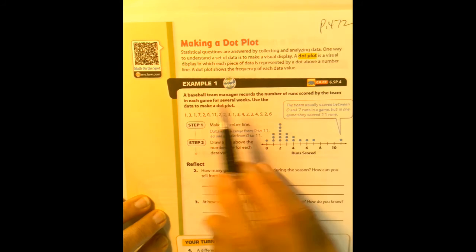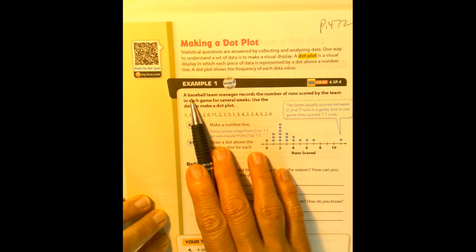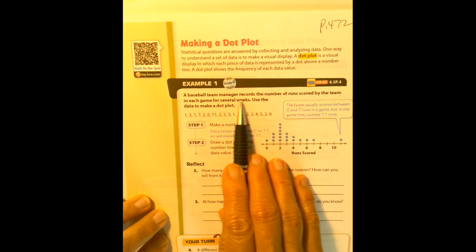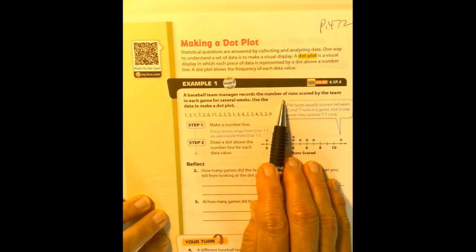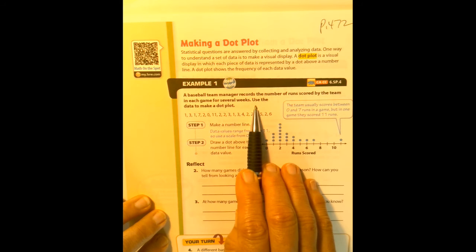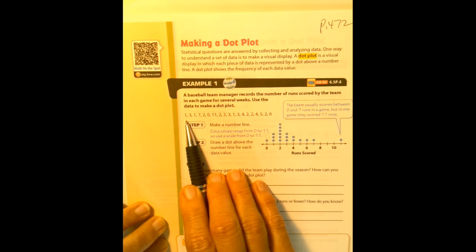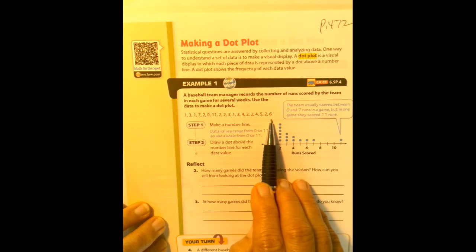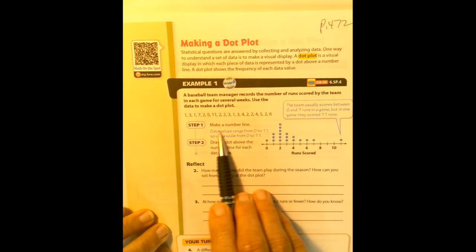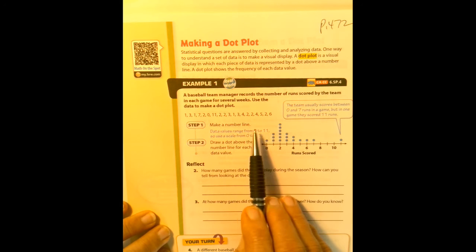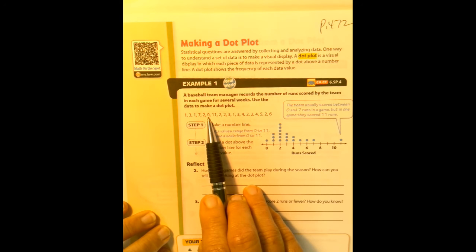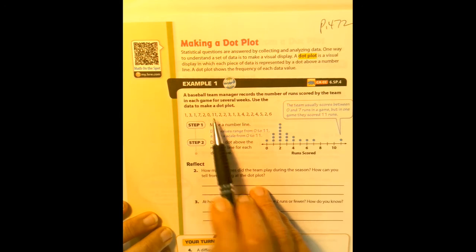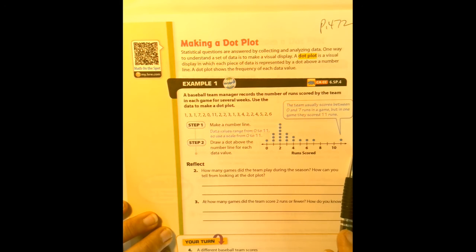We have a baseball team manager who records the number of runs scored by the team in each game for several weeks. And we're going to use this data to make a dot plot. So here's the data: 1, 3, 1, 7, 2, 0, and so on. Okay? So the first thing we're going to do is make a number line. And in this case, we're going to look and see that we need to have a least value of 0 and a greatest value of 11. So that will determine what numbers we put on our number line. But this one's already done for us.